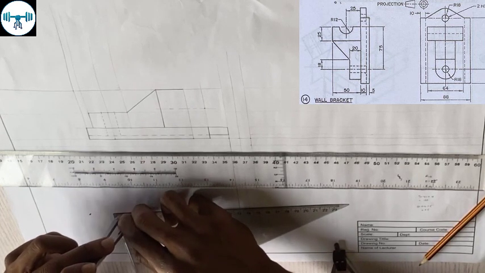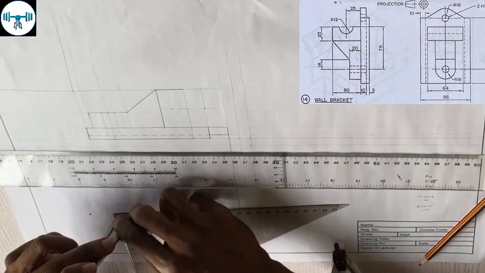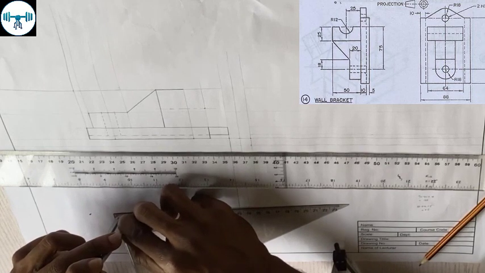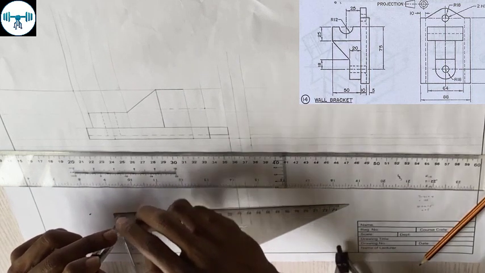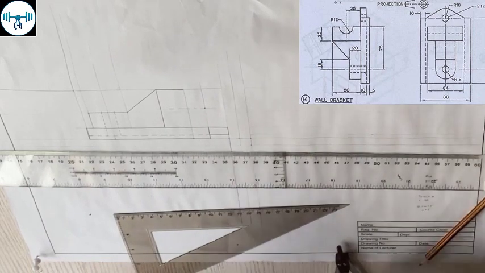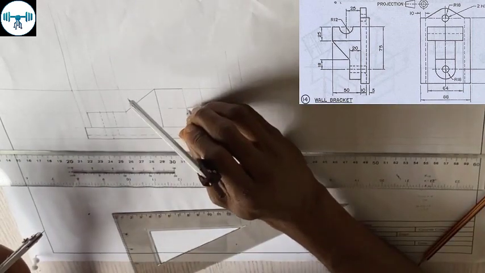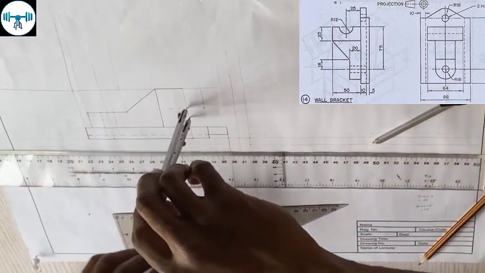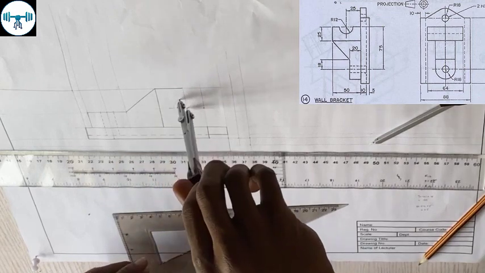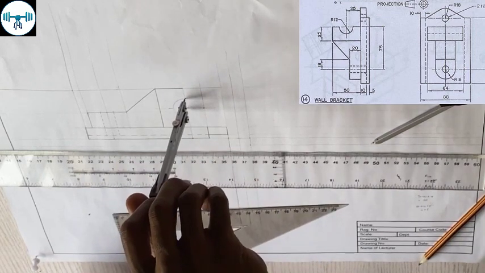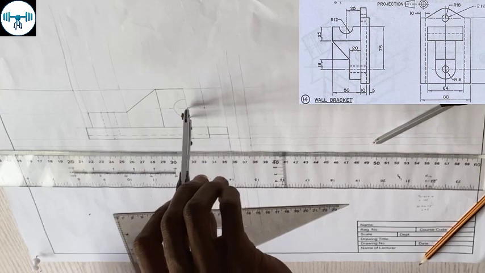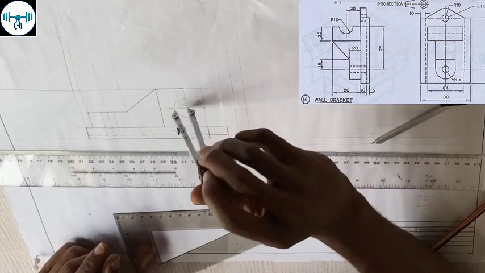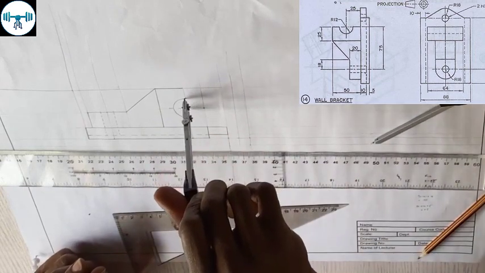Okay, so that's me marking out radius 12. Okay, so I've drawn my semicircle. So I'm going to outline it. I'm going to try and make it thick like every other outline.